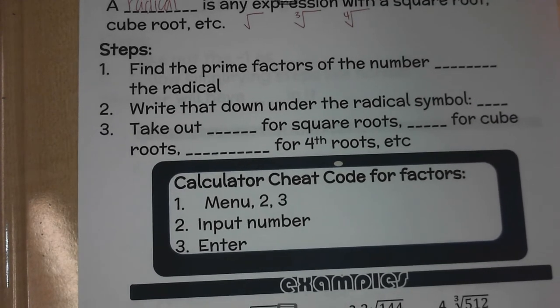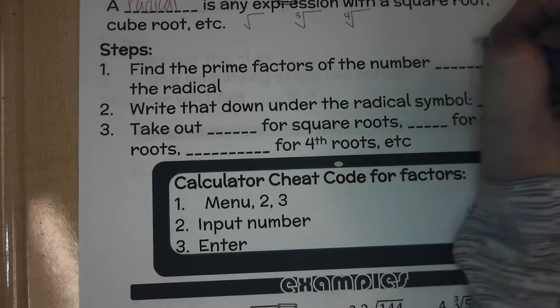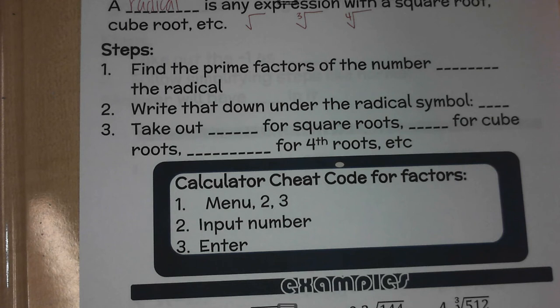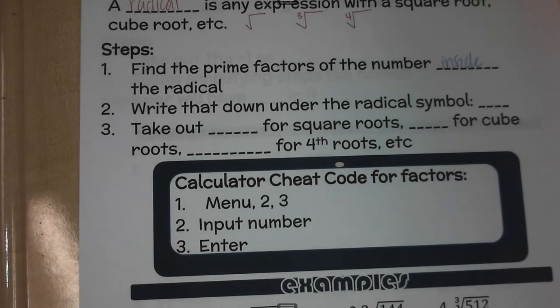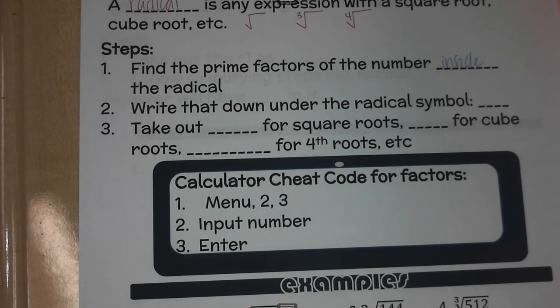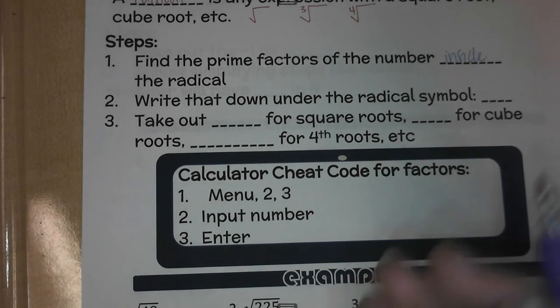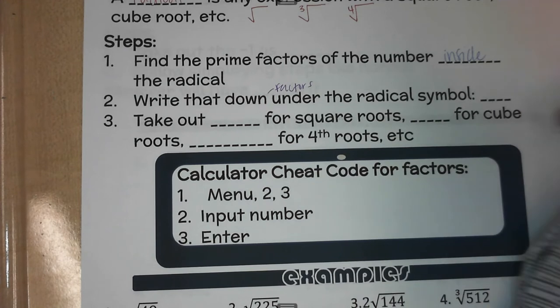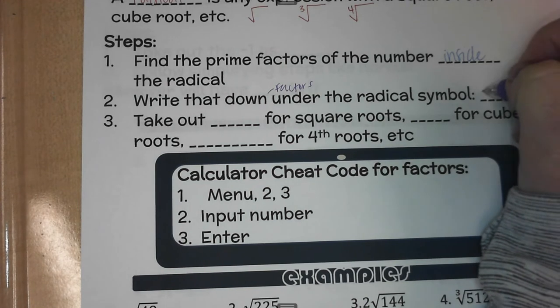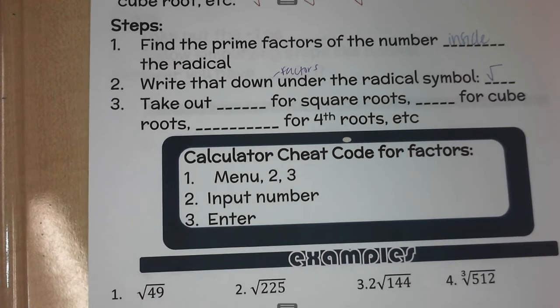We are going to find the prime factors of the number that is inside the radical. Okay? And then we're going to write down all of the factors underneath the radical symbol, which remember it looks like this.